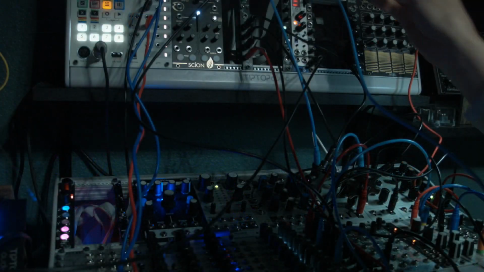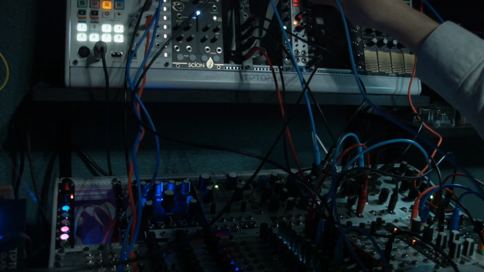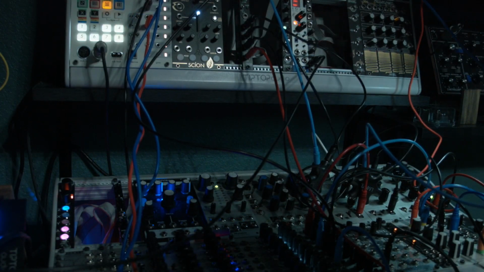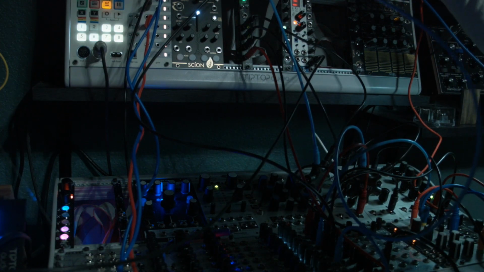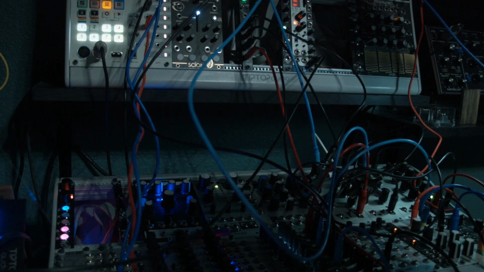And just for the sake of simplicity and experimentation, we could do that. Yet another module, take our rhythm and put it into the 2 HP Turing machine.